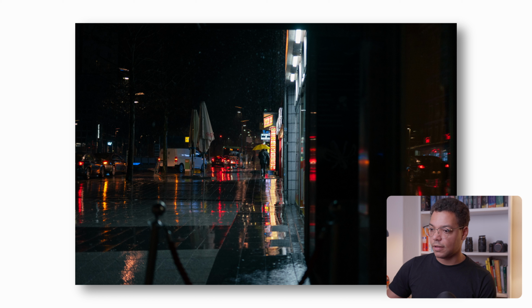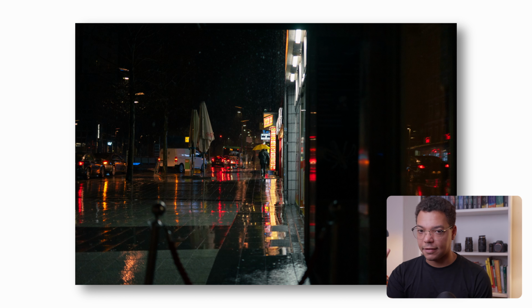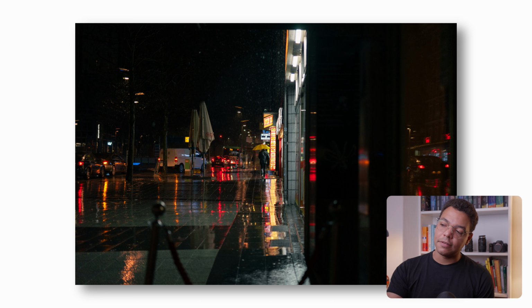So if you just have a look at this, it's the same scene. Everything is the same, it's just that the color temperature is a little higher. And you can notice that, for one, the subject doesn't stand out as much because we suddenly have warmer tones all around it. And also, this doesn't quite feel like this rainy night on which I took the photo. It just doesn't have the same feeling to it. And that's the whole idea about it, basically.